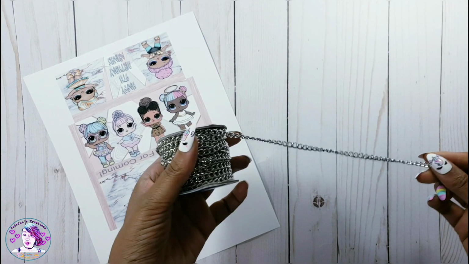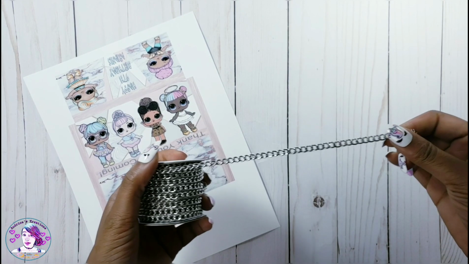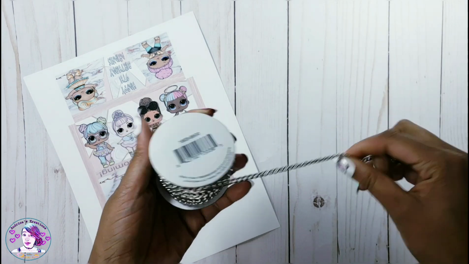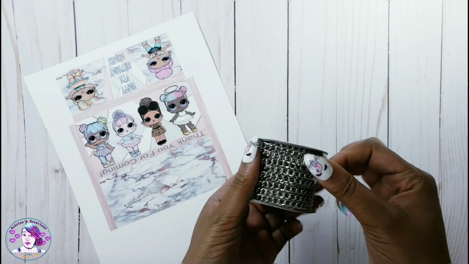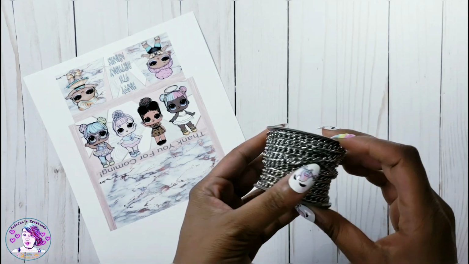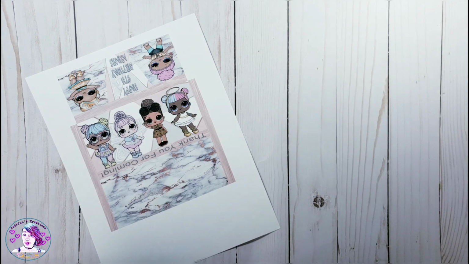Before I cut it out, this is what I'm talking about. The chain you could get at any craft store. You could get it thin, thicker, or anything you would like. So you can find this at Michaels, Jo-Ann, or A.C. Moore, Hobby Lobby. And of course, use a coupon for this. So let's get to cutting this.